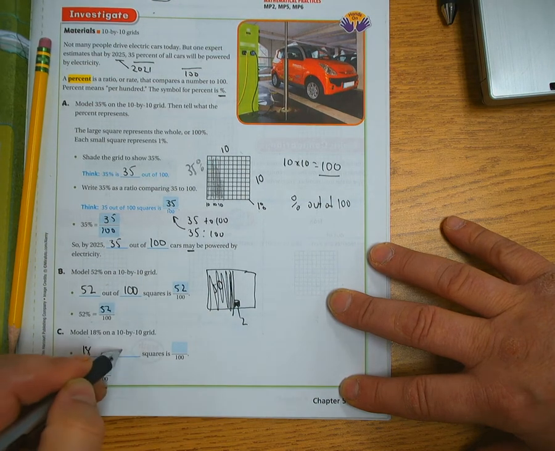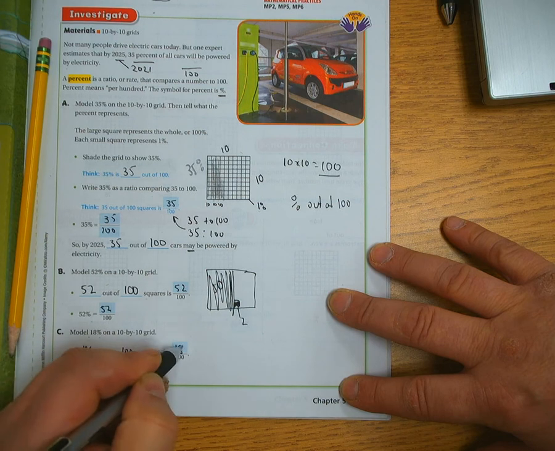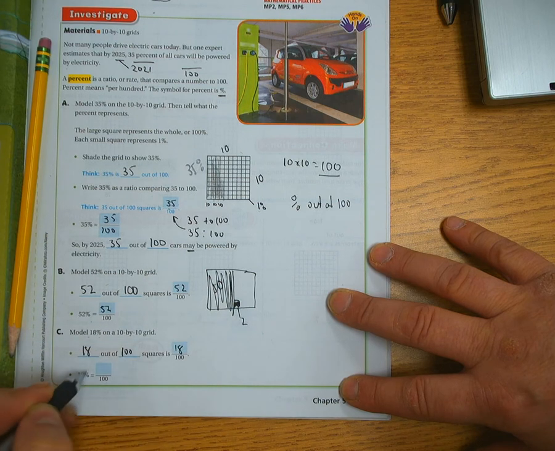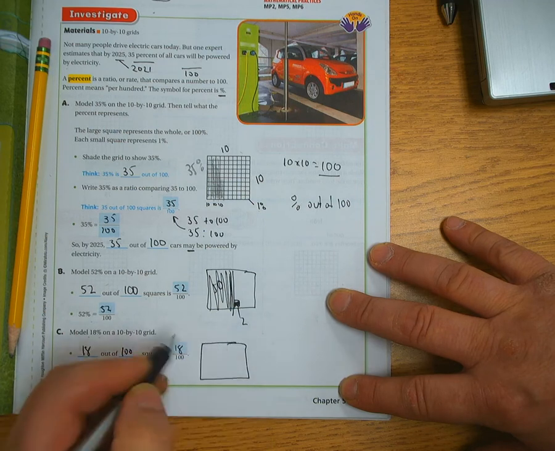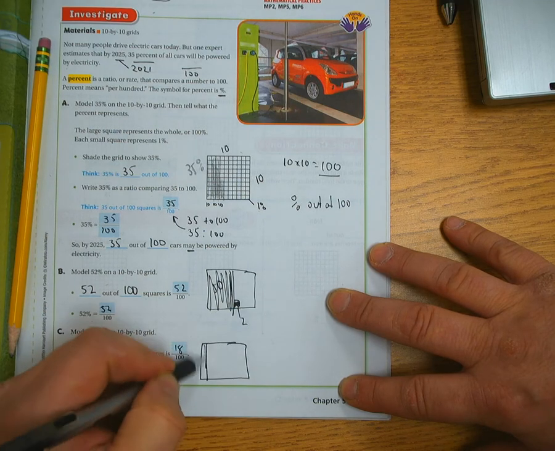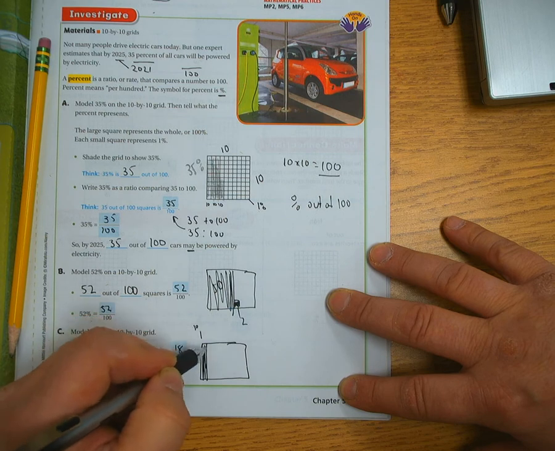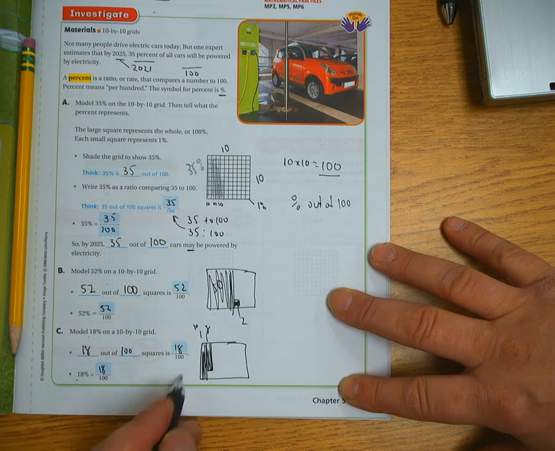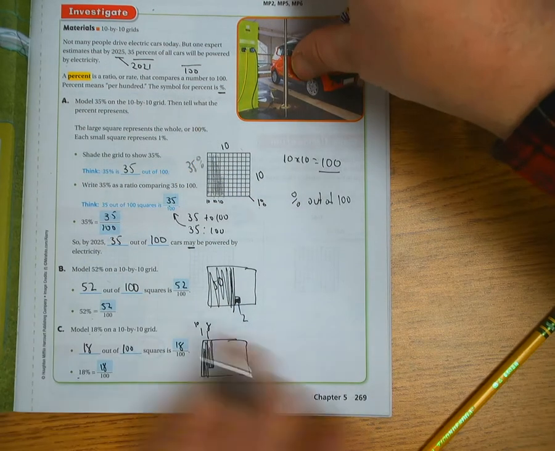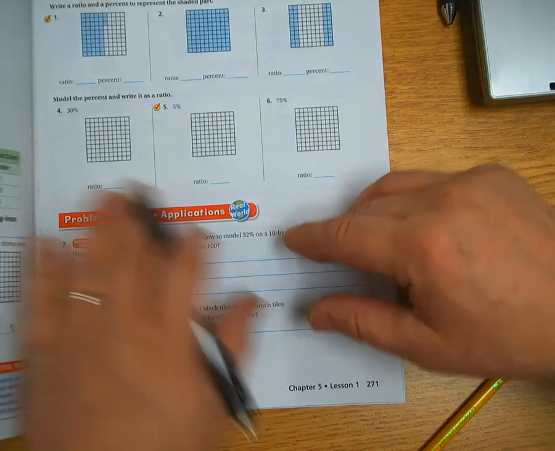Model 18% on the grid. So 18 out of 100. 18% is 18 out of 100. So here's a full square. Here's 10, and then right here's 8. So that's 18. That would be 18. Okay, we're going to go to the next page.